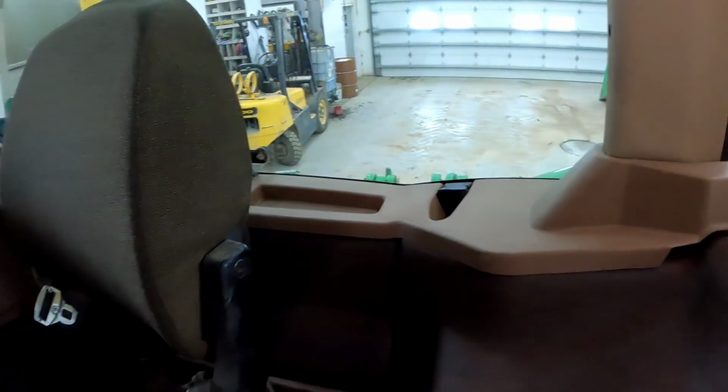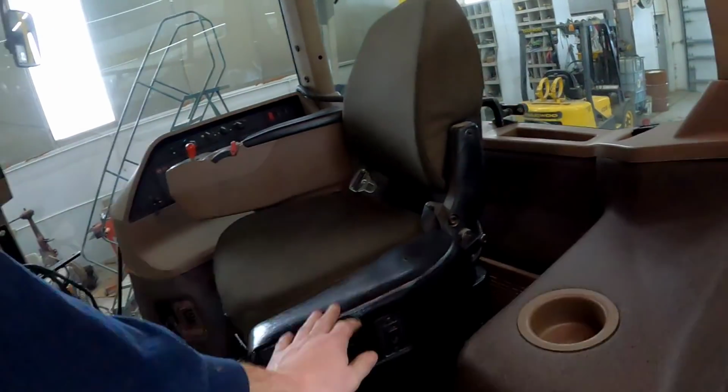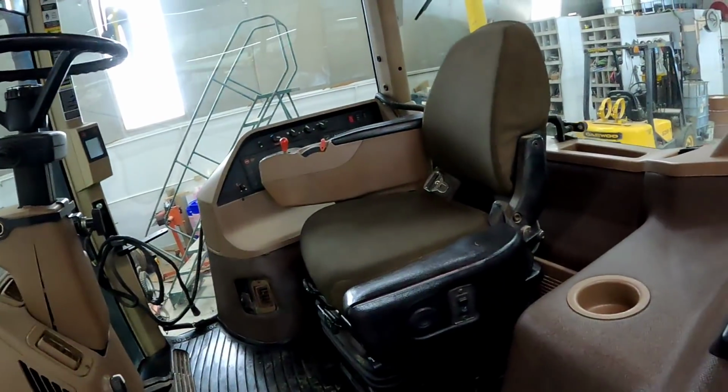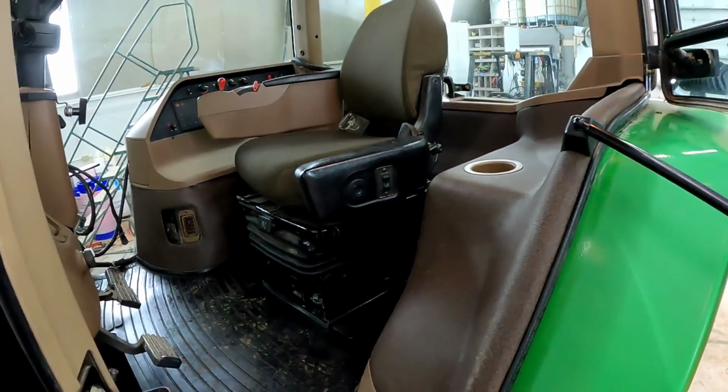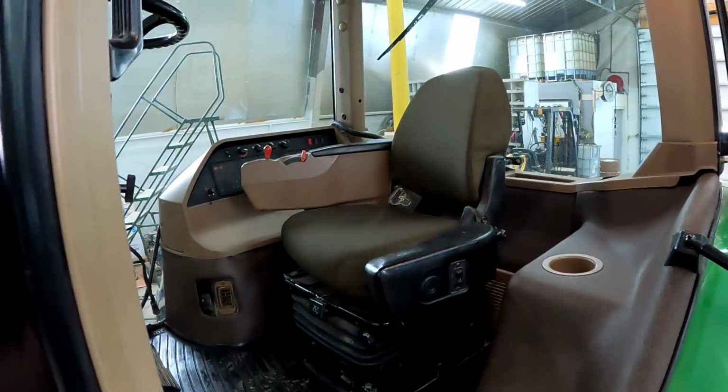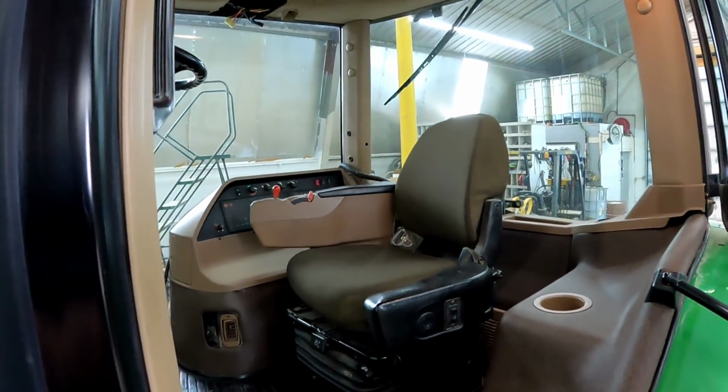Very, very satisfied. This is the first cab kit I've ever put in. Nathan said he's done a couple and they're fairly simple, which I'd have to agree with him. They are very simple to put in, but it's nice to know that this tractor's done and it can get out of the shop.